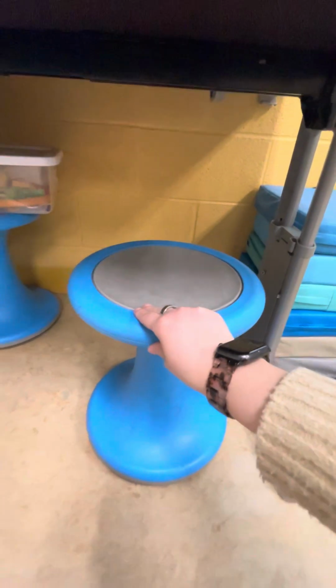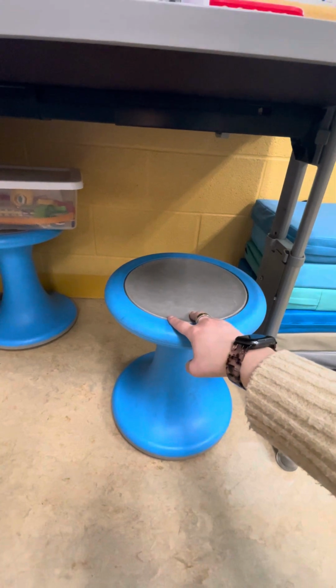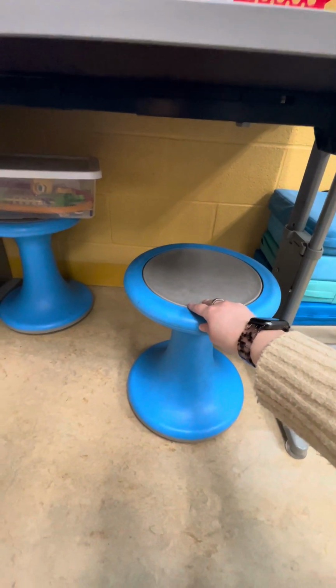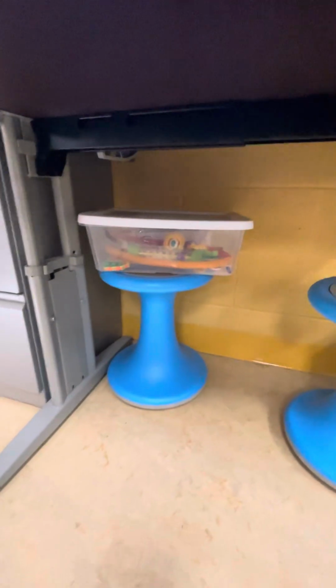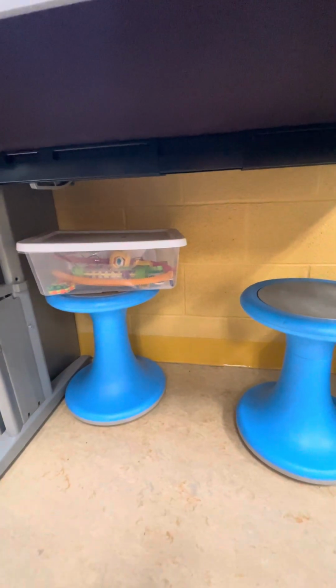There you go, you can tell there. And they can use them. And also I use these for some kids who also might be a little more antsy and need more movement. They can also use those as well. And then in this box, that's where I keep our stress toys.